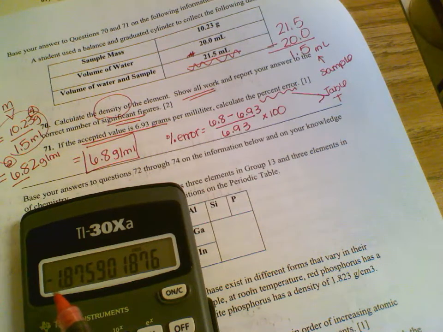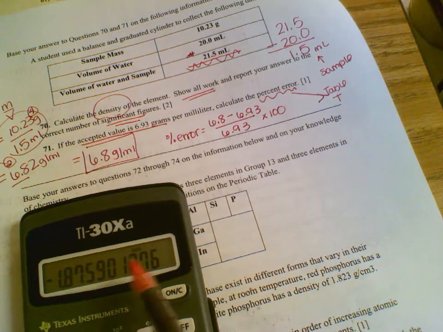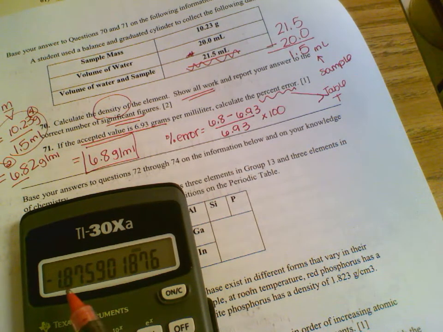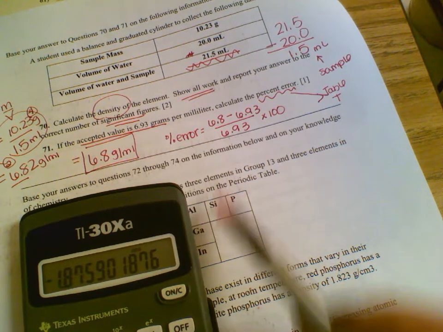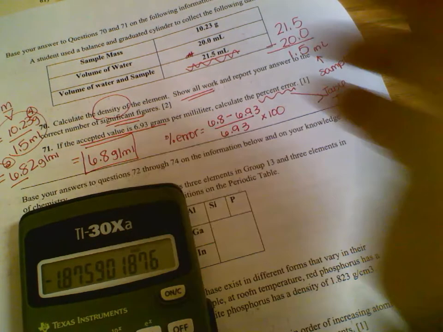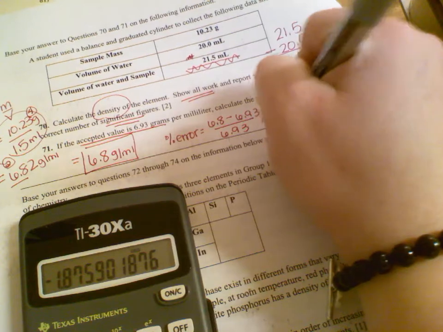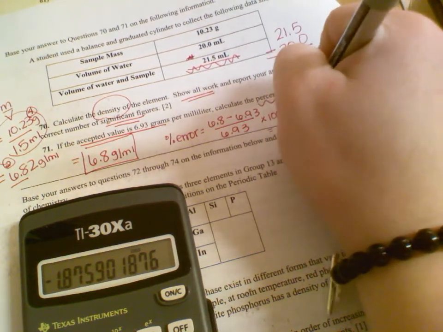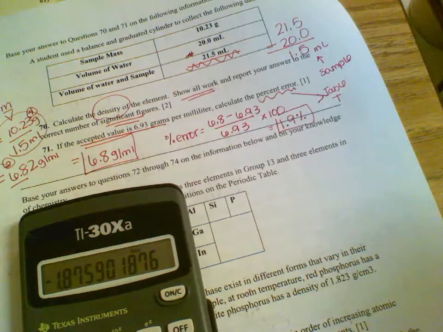When I'm doing percent error, I can always take the absolute value, meaning I can always make it positive. So I get 1.87590. I don't want all of these, so I'm going to round this, and I'm going to do significant figures here because of that. So I'm going to end up going 1.9, 1.9, unit being percent.